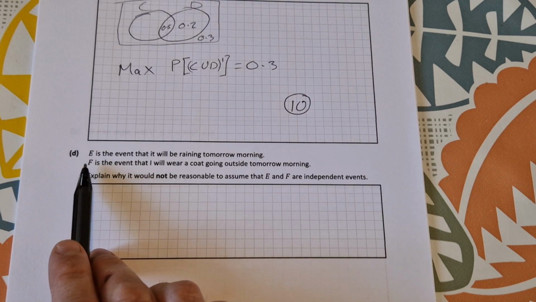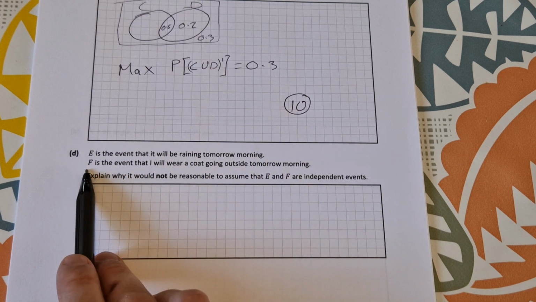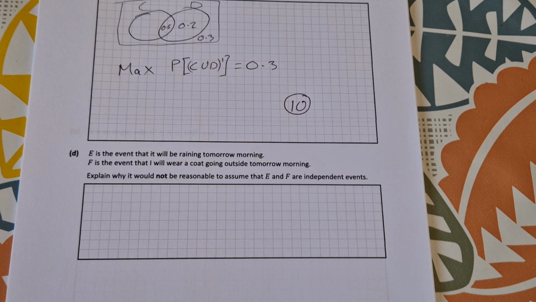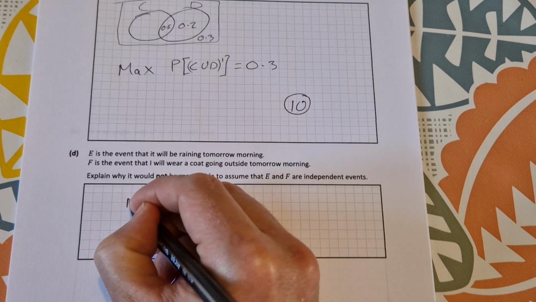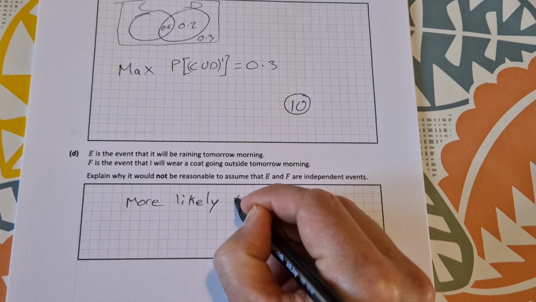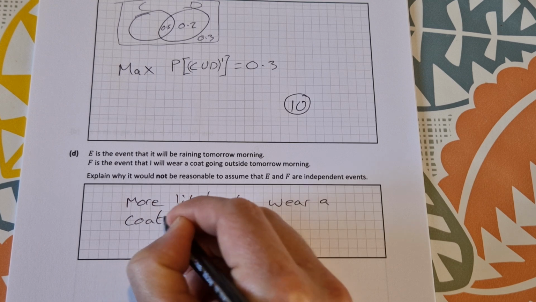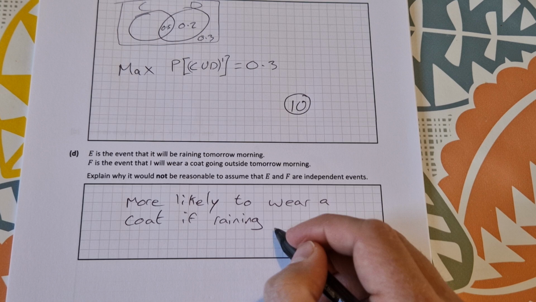And then part D, finally, E is the event that it will be raining tomorrow morning. F is the event that I will wear a coat going outside tomorrow morning. Explain why it would not be reasonable to assume that E and F are independent events. Well, it's simply that you'd be more likely to wear a raincoat if it's raining. So more likely to wear a coat if raining. So basically it means that the two events are linked.